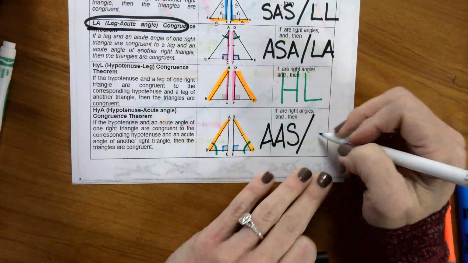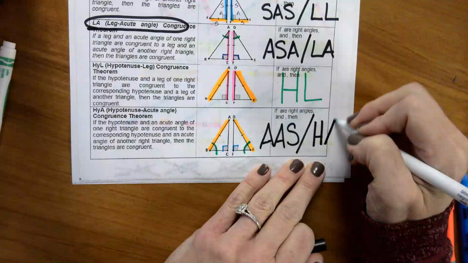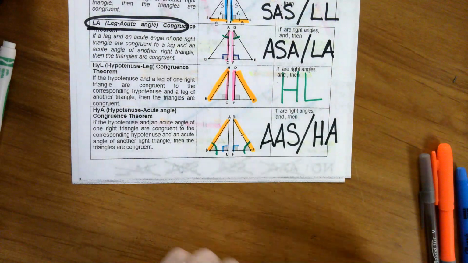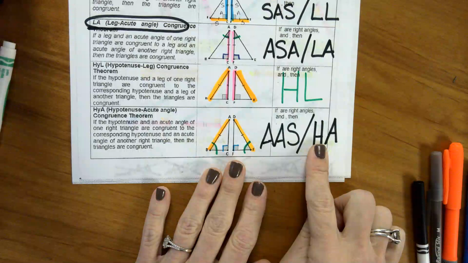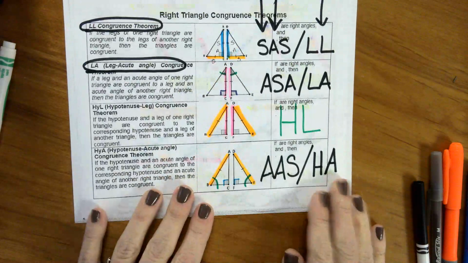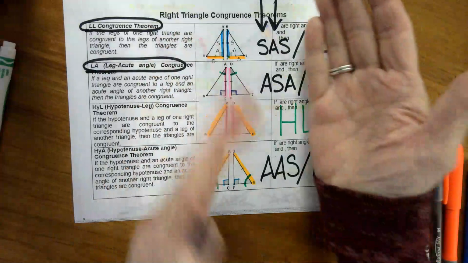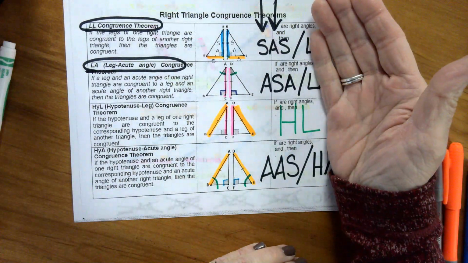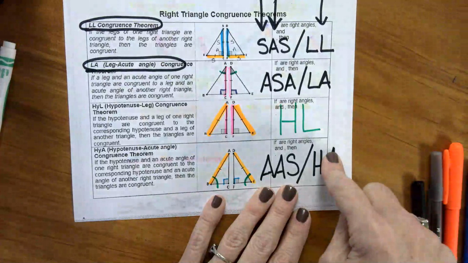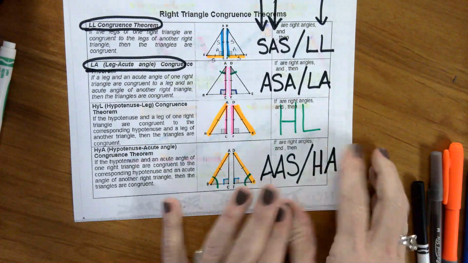You could also use what's called hypotenuse angle. But again, if you don't want to use the new thing, because I don't know about you, but I want to know 5 of them really, really well and not have 8. I don't want to have 8. Okay?